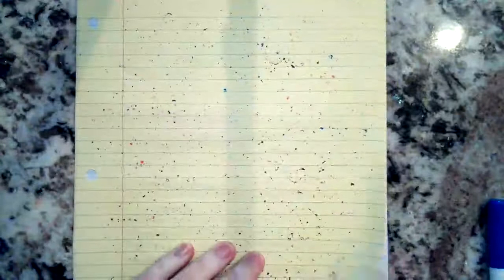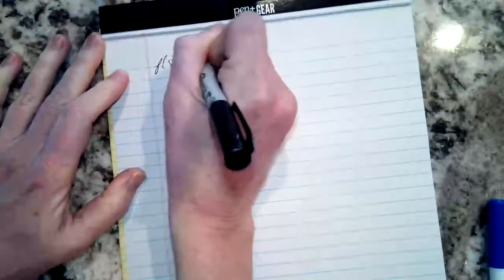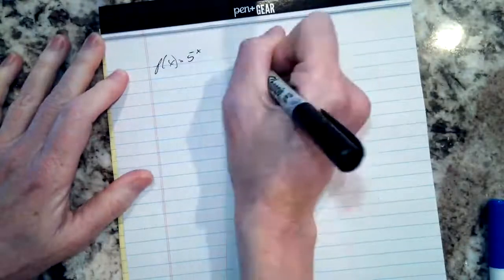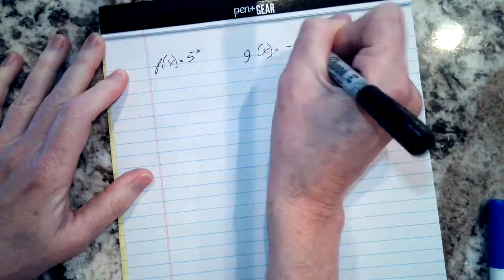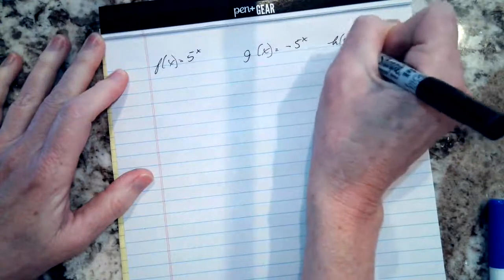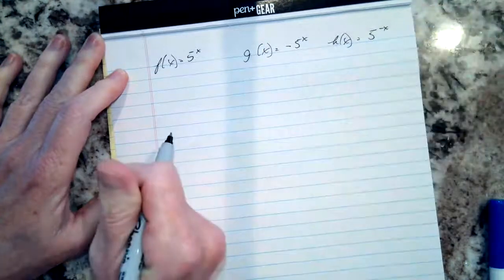Let's look at the reflections across the x-axis and the reflections across the y-axis. How are you going to recognize those? So f of x equals 5 to the x. And then we'll look at g of x equals negative 5 to the x. And then h of x equals 5 to the negative x.